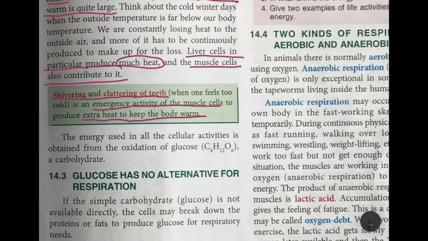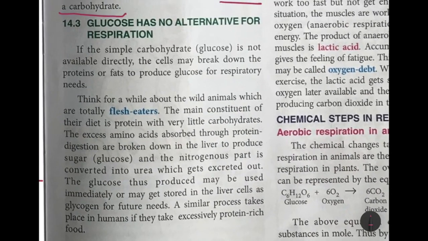Now, the energy used in all the cellular activities is from the oxidation, the breaking down of glucose by oxygen. That is a carbohydrate that you receive from the carbohydrate in the food that you take in. Rice, chapatis, all these are rich in carbohydrates. Now, glucose has no alternative for respiration. If the simple carbohydrate, that is glucose, is not available directly, the cells may break down the proteins or fats to produce glucose. So, glucose must be broken down by oxygen. It is only glucose; oxygen cannot break down proteins or fats. So first, proteins and fats must be broken down into glucose, and then it is made available for the oxygen to act on it and break it down to release energy.